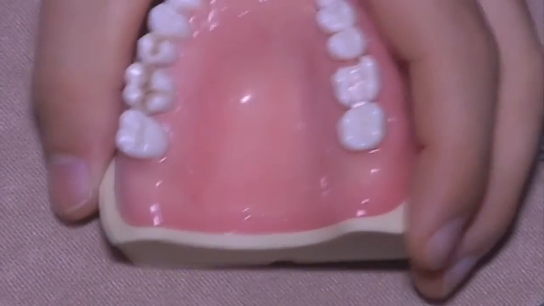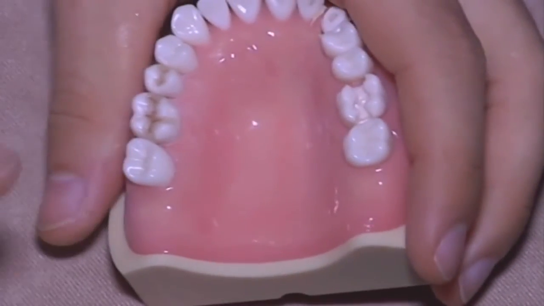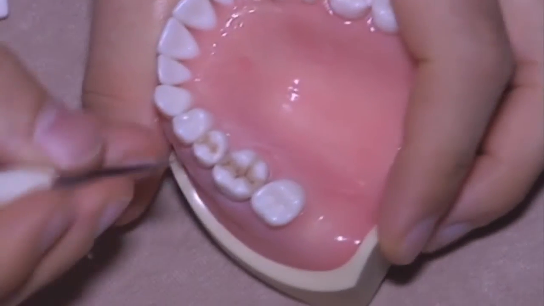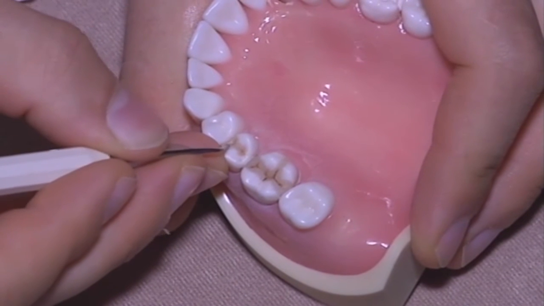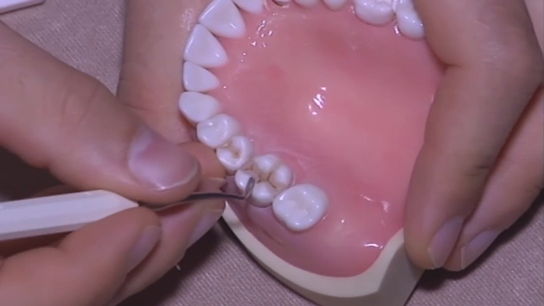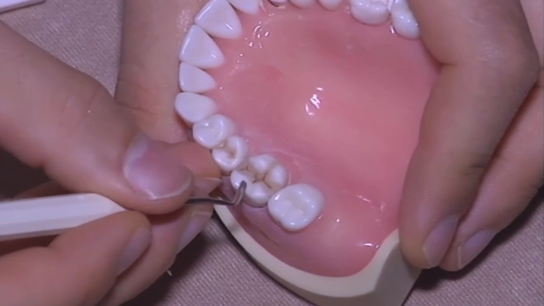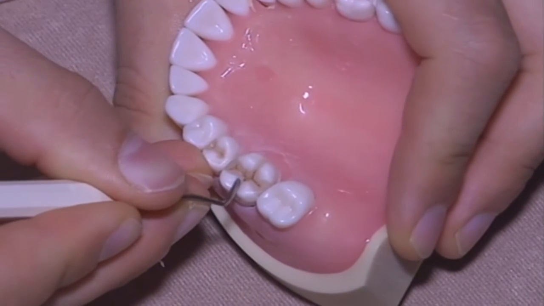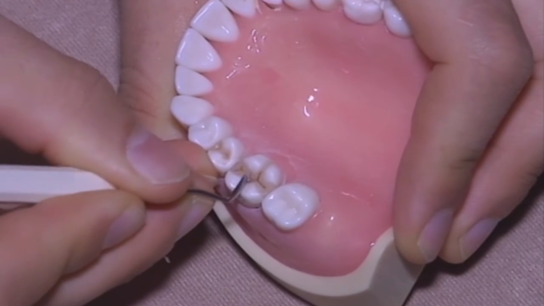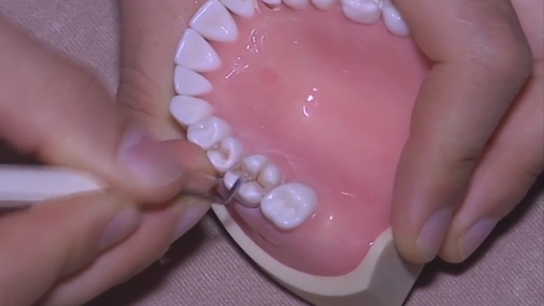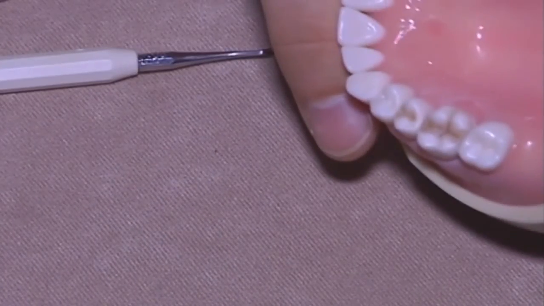So this is a simple step-by-step procedure to perform 2 restorations or 1 restoration. It depends on the case you have, with which you don't need then to spend a lot of time for occlusal check.